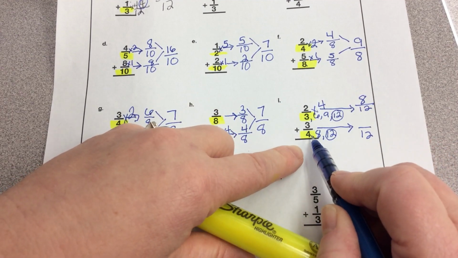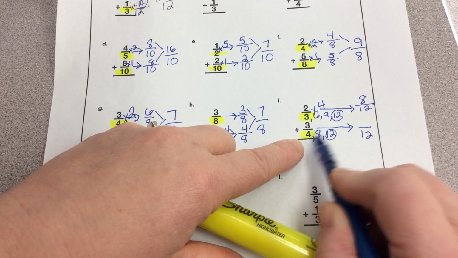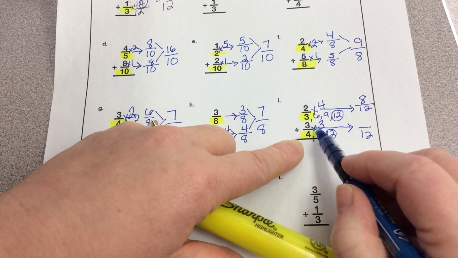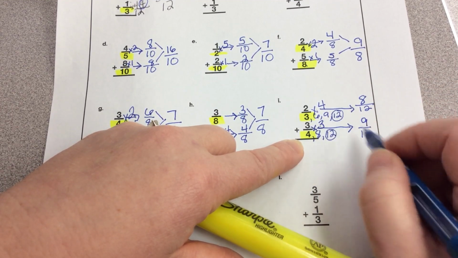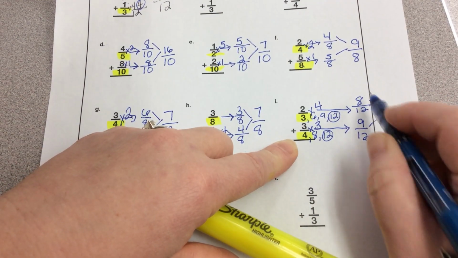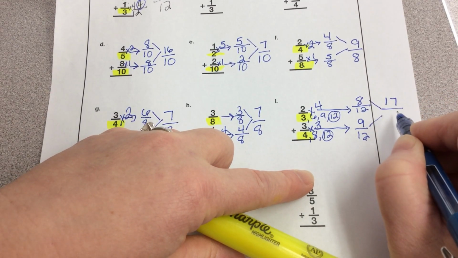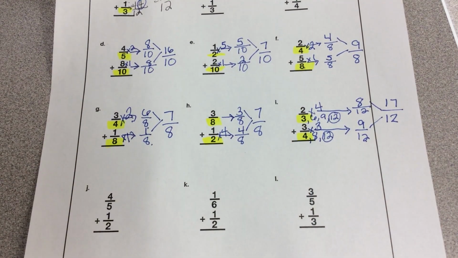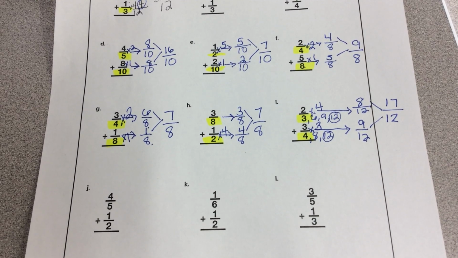And then for the bottom fraction, in order to make this denominator of 4 into a 12, we have to multiply it by 3. So 3 times 3 is 9. And 4 times 3 is 12. So we have 9/12 and 8/12. We add them together to make 17. And that is an improper fraction, and that is okay.